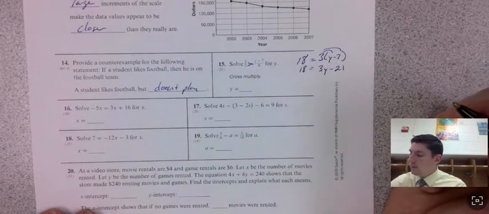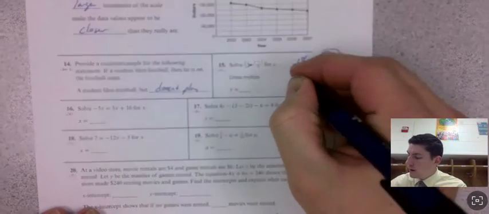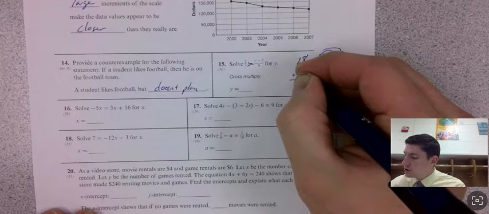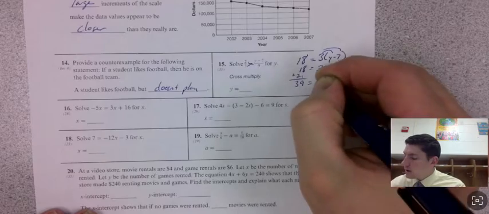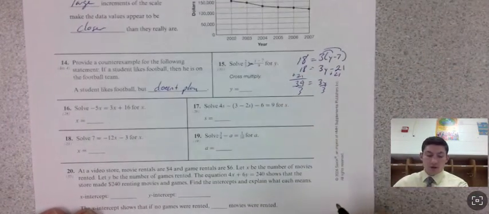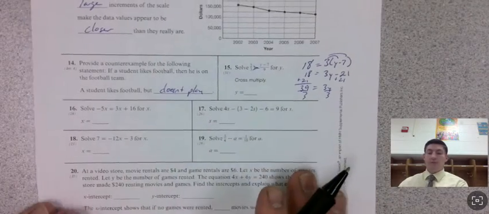I'm solving for y. To get y by itself, I would add 21, add 21. 18 and 21 is 39. And 3y divided by 3, divided by 3. What is 39 divided by 3? I won't give you that one. I'll make you do the math on that.